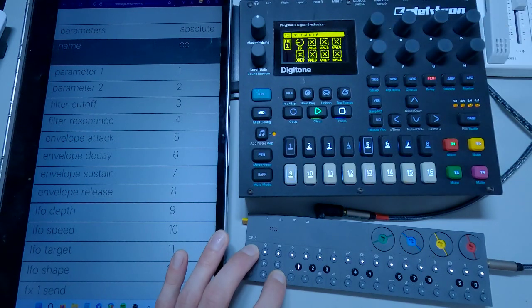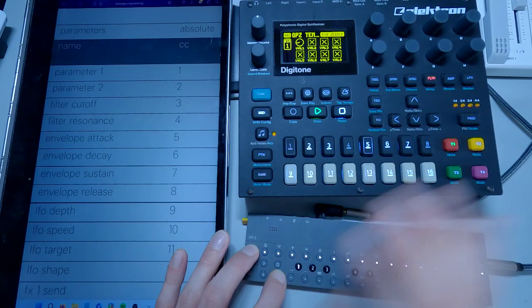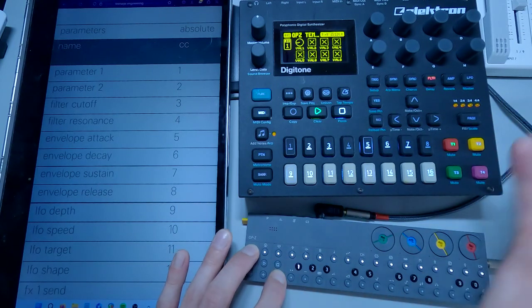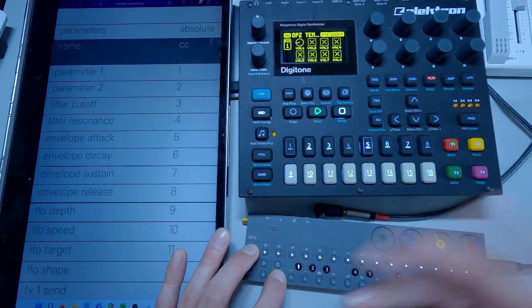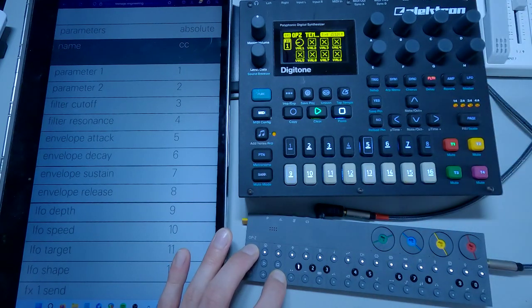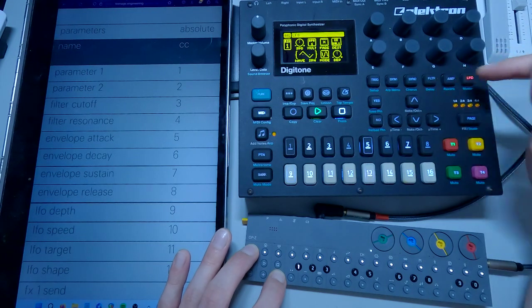So this means that if you have an Elektron device and you want an OPZ track to repeat after a certain point, you can use this to accomplish that and have just a couple steps omitted every other pass or whatever you want to do. Anyway, let's go ahead and assign an LFO to that value.